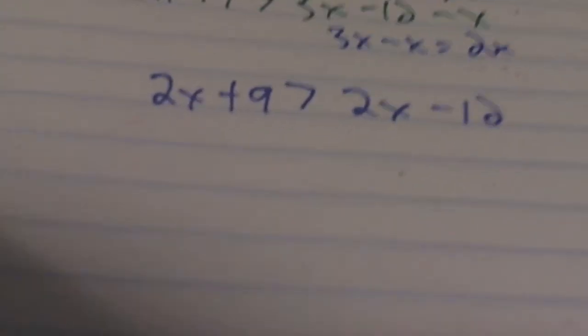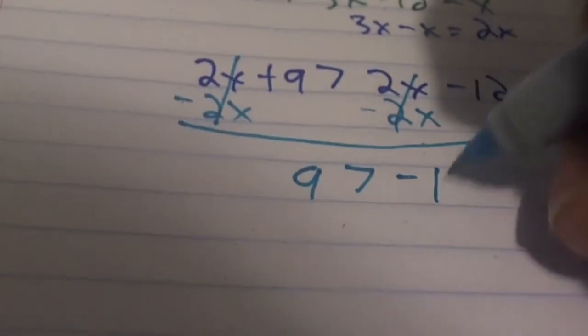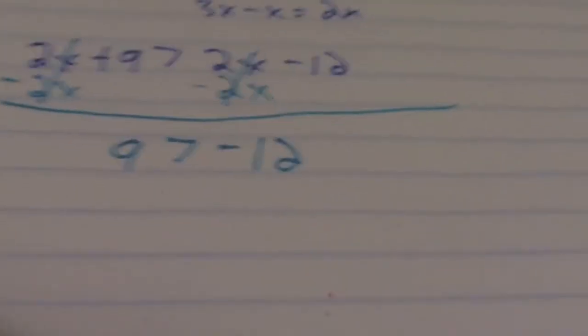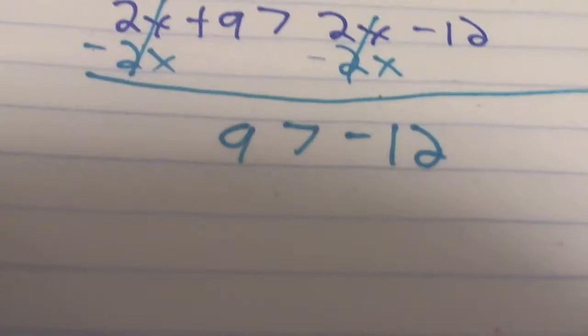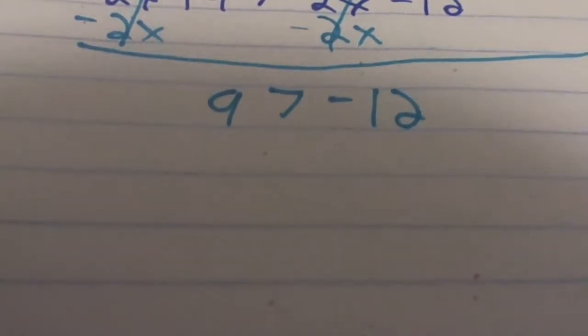Okay? So now let's get rid of the 2x. So we'll subtract 2x. Minus 2x minus 2x. So we have 9 is greater than negative 12. So now, is 9 greater than negative 12? Yes, 9 is greater than negative 12.